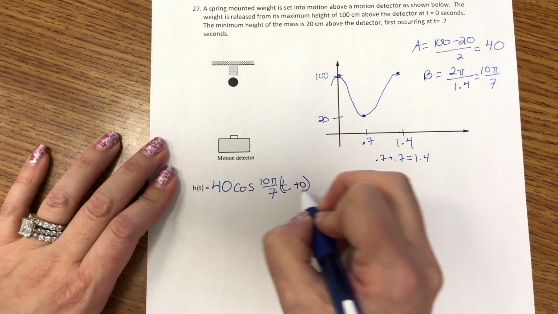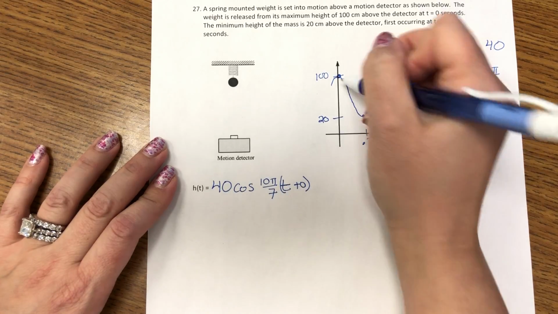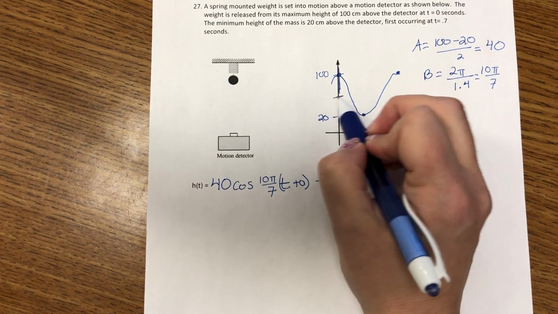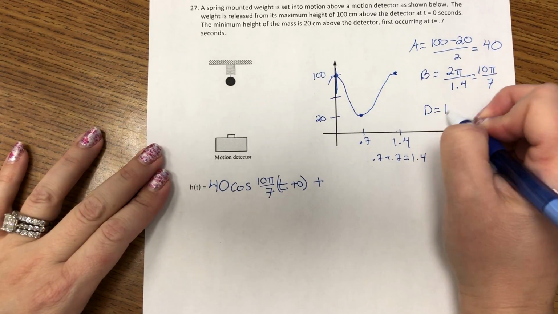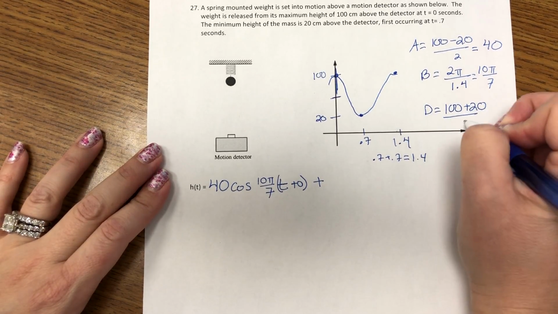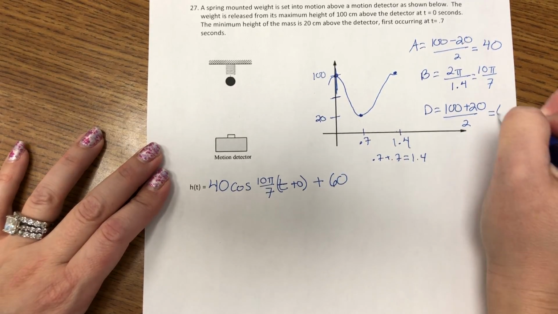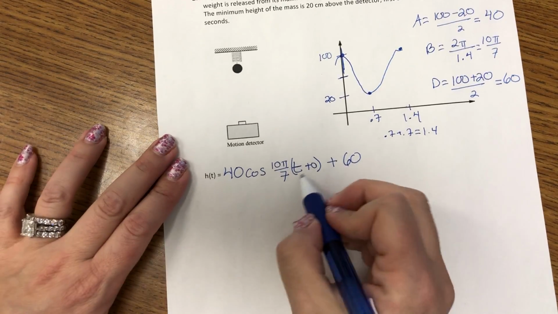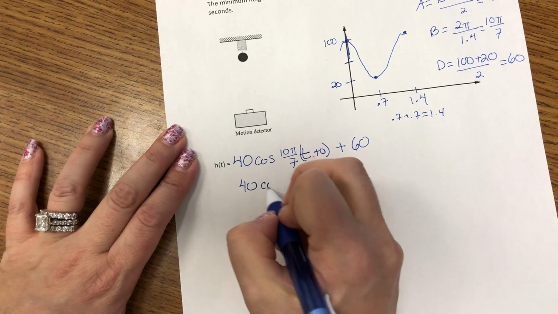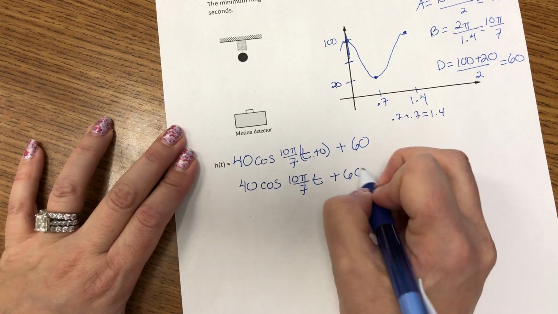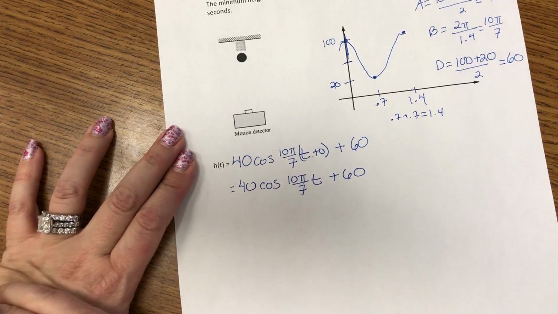You could say plus or minus 0 here. You don't really need that. There's no horizontal shift. But then my midline is 100 plus 20 divided by 2, and that is 60. And there's our equation. I don't like that plus 0. That looks better.